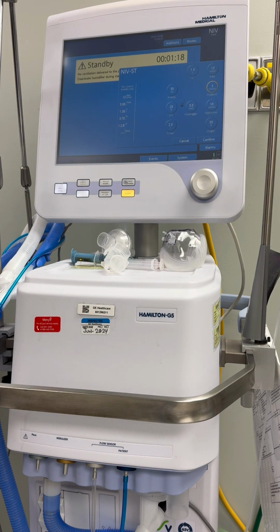So if I were to translate these settings to a V60, I would expect the settings on the V60 to look like 15 of IPAP over 10 of EPAP. So that would give me 5 of pressure support. So that is how those settings translate. So you're not going to set these settings like you're going to set it on a V60.